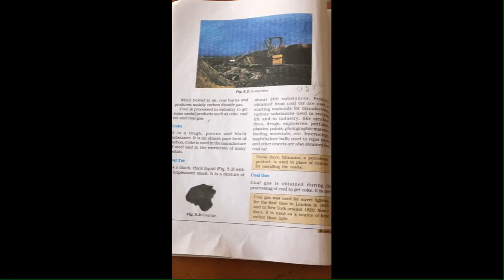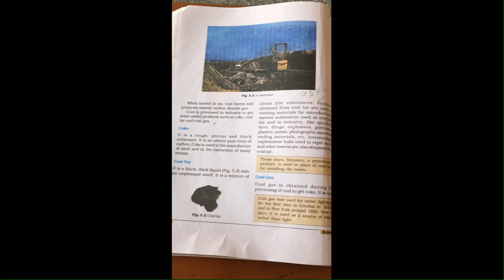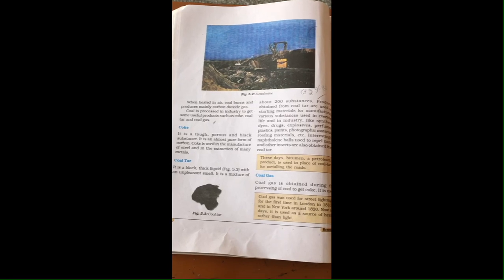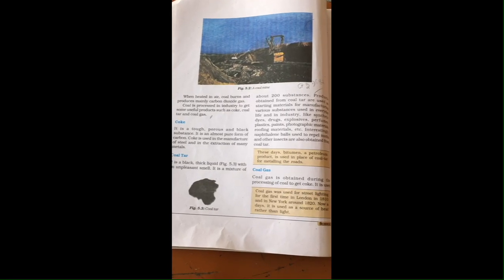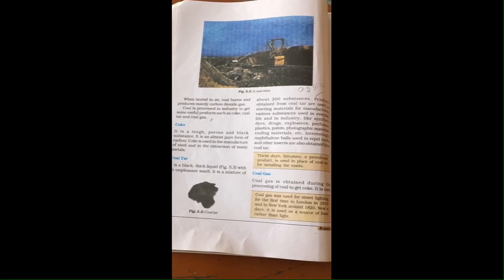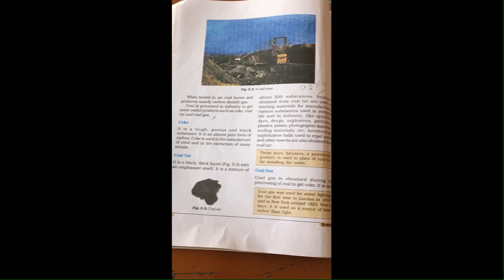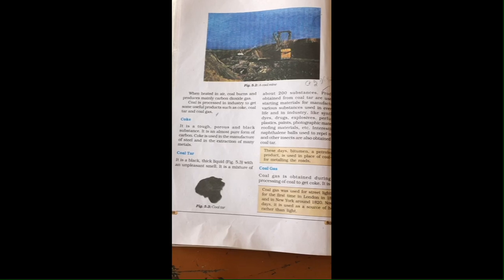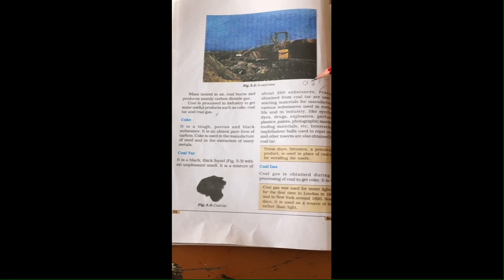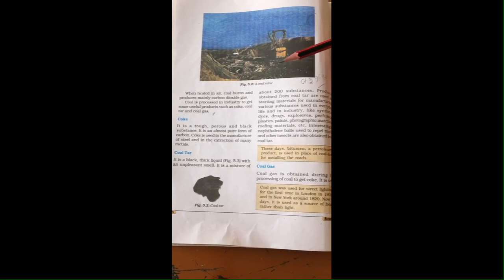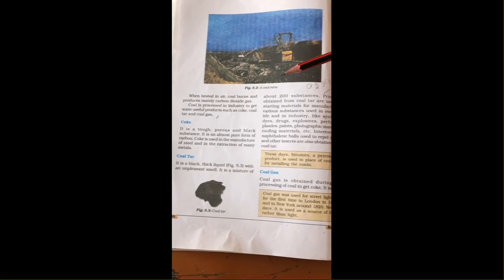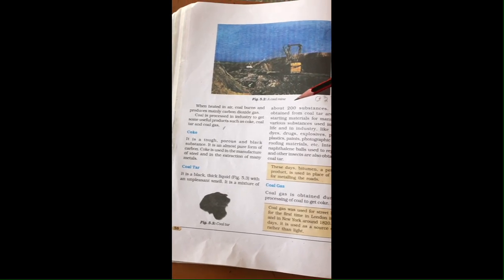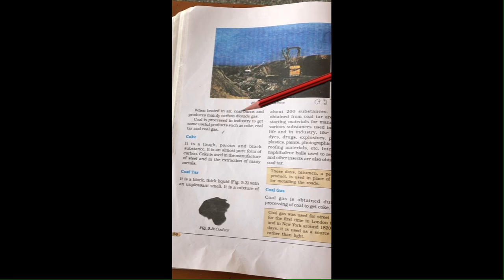Hello students, in our previous lecture we started the topic of coal, its characteristics and uses, and how it is formed. We have discussed that till now, and now we have to start with the topic of what other useful products we can extract from coal. So let's start. The first one is coke.